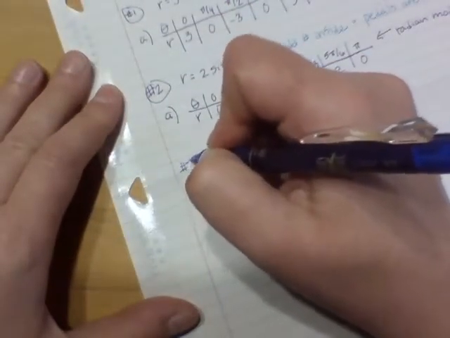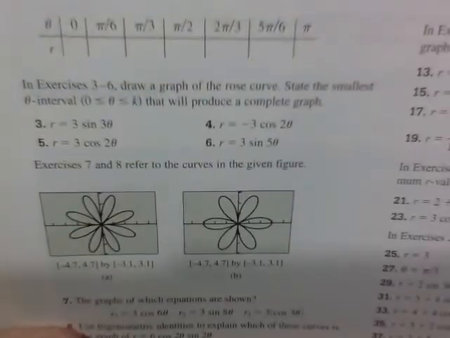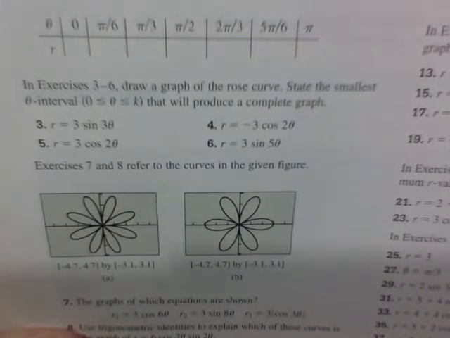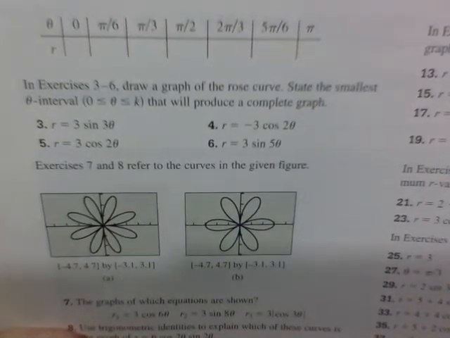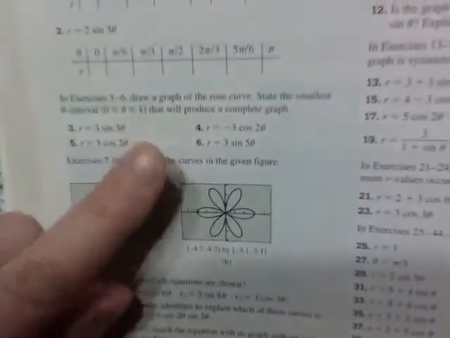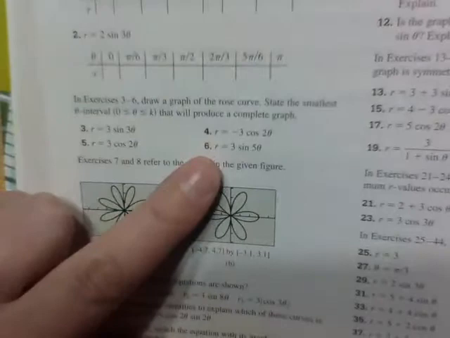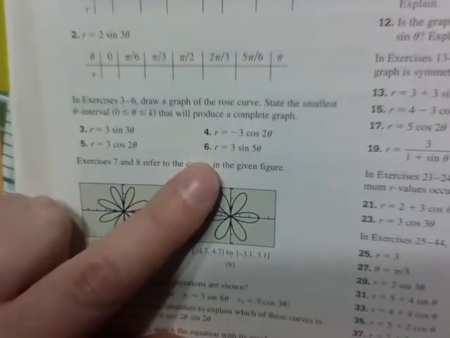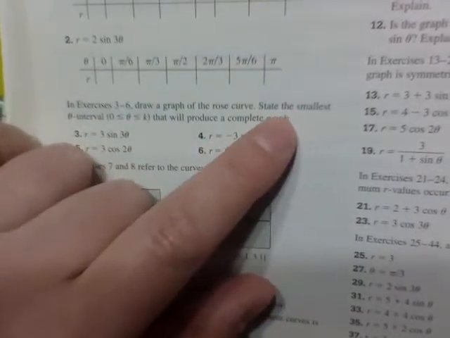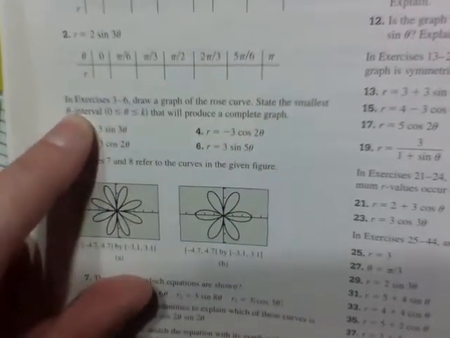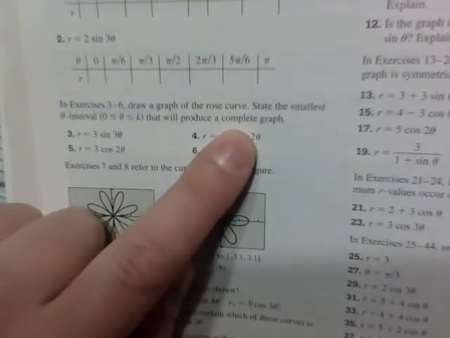Then we move on to number 3. And number 3 through 6, it says here in the book, we're going to draw the graph of the rose curve and state the smallest interval that will produce a complete graph. I'm not going to use this table method anymore. Now that we kind of get the idea, same rose curve, we're going to use our calculator for these ones. So the next thing here is saying state the smallest interval on which the complete graph happens.